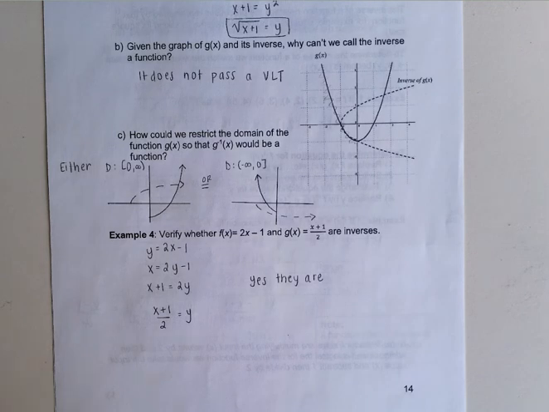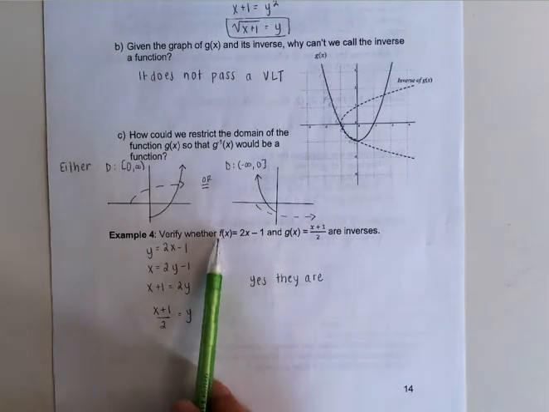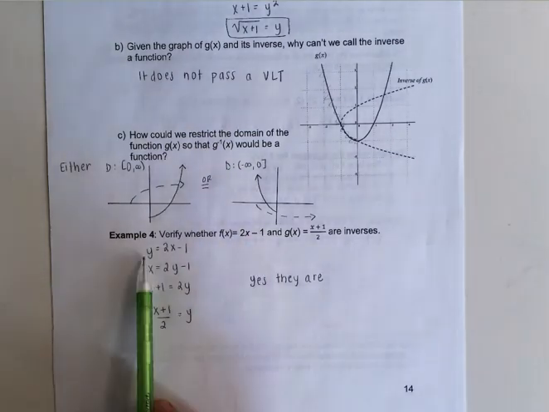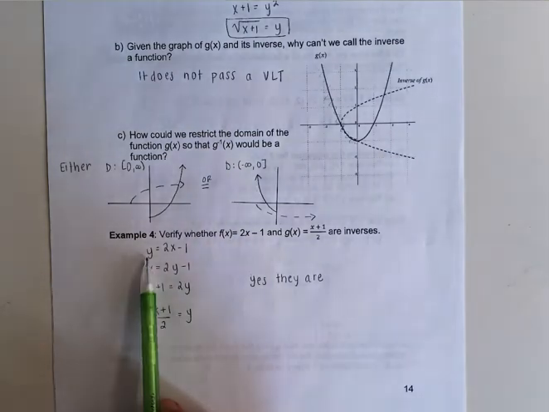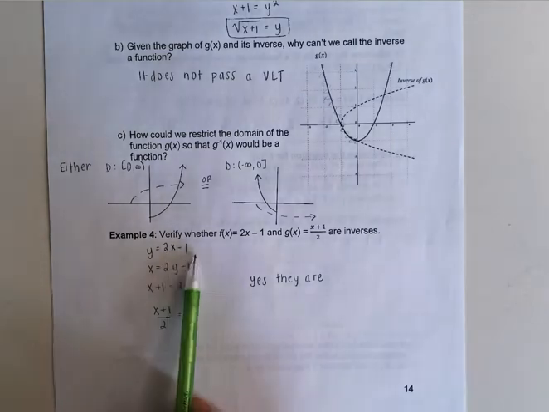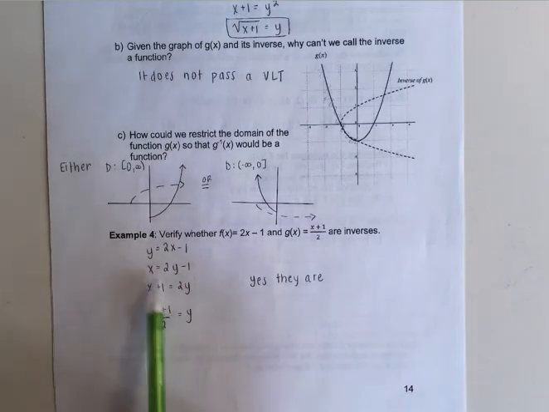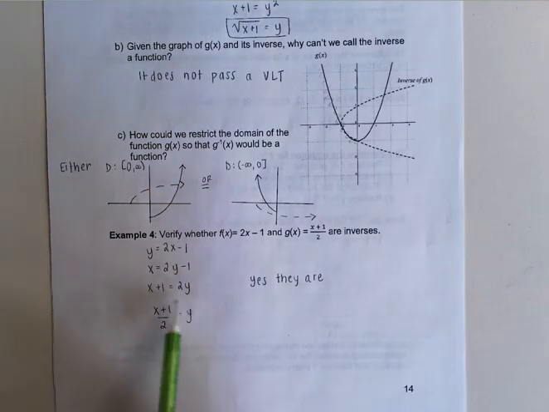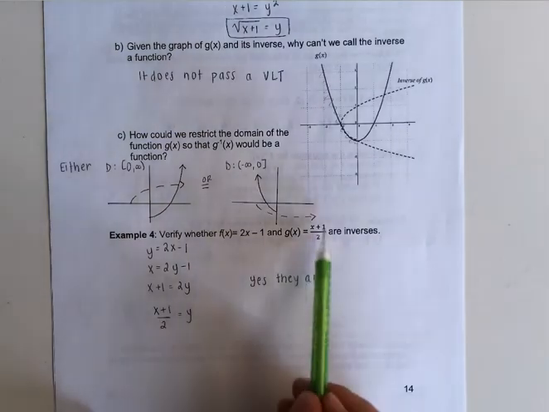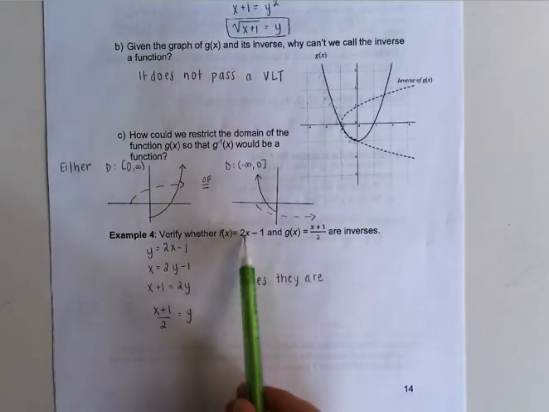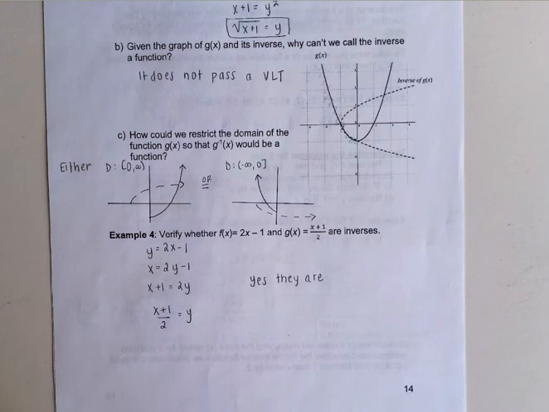So I chose to find the inverse of f of x. I let y equal f of x, so y equals 2x minus 1, and then I switched x and y, and then I isolated y by itself. So I moved the 1 to the other side, and I divided by 2. If you notice, when I do that, I end up with the function g of x. So this means that these functions are in fact inverses.